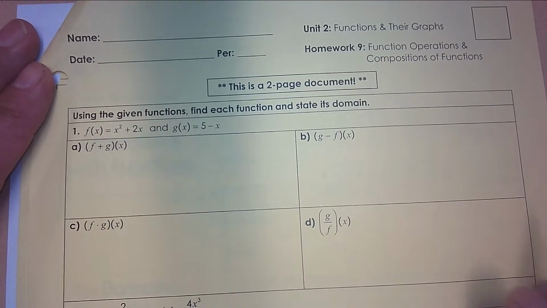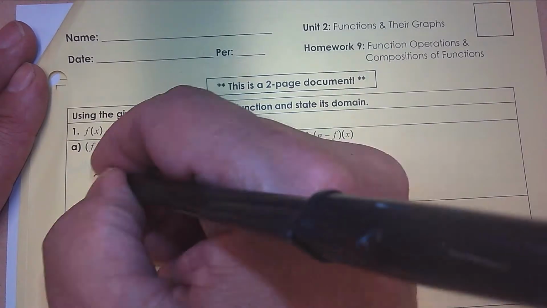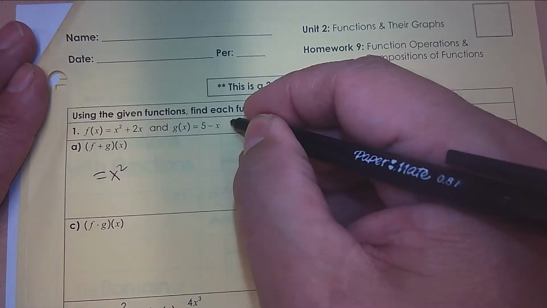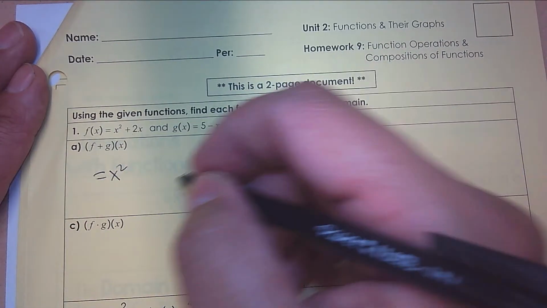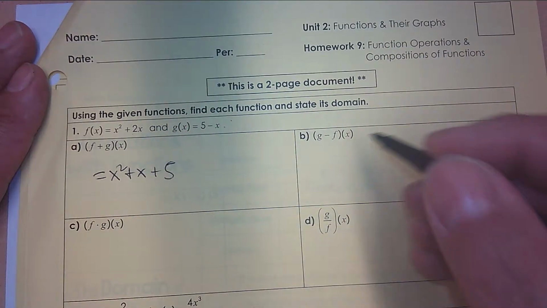So number one, you're given two functions, f and g, and you're asked first to add them. If you're going to add them, all you need to do is combine like terms. We have x squared, nothing else, 2x and negative x, they get combined. That's 1x, and then 5. Done.